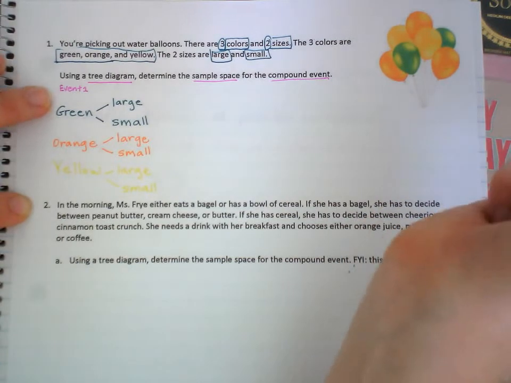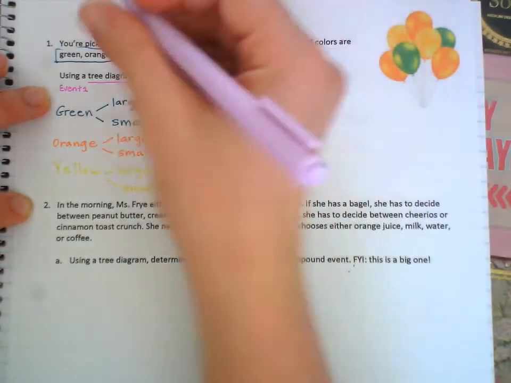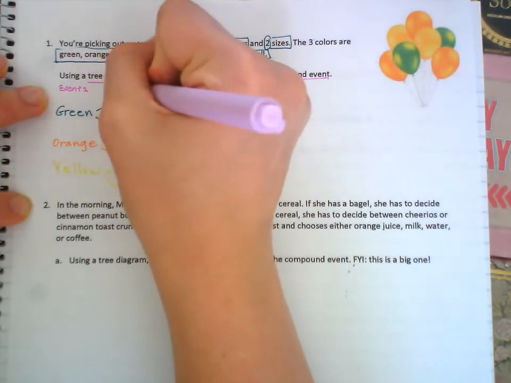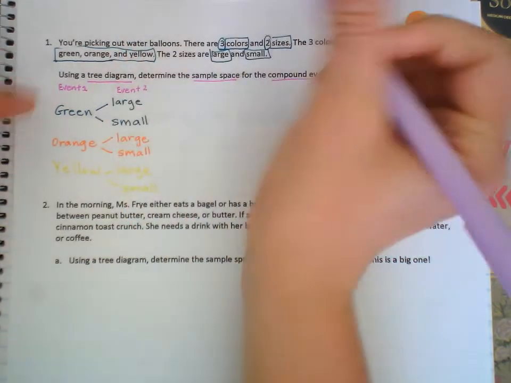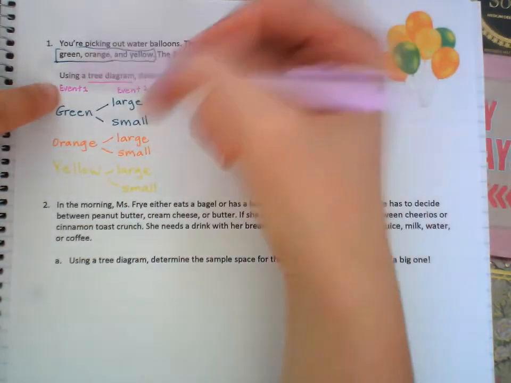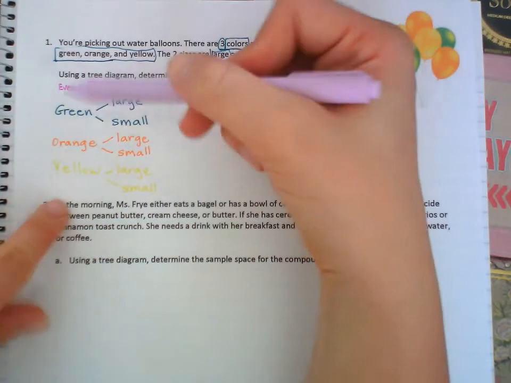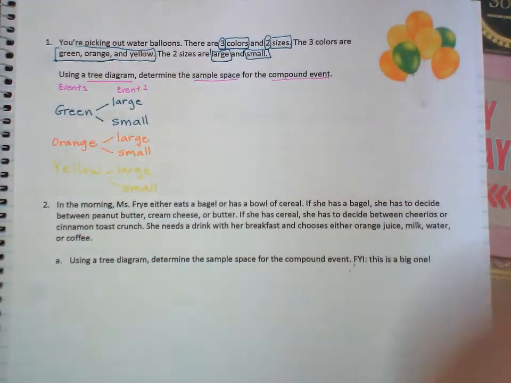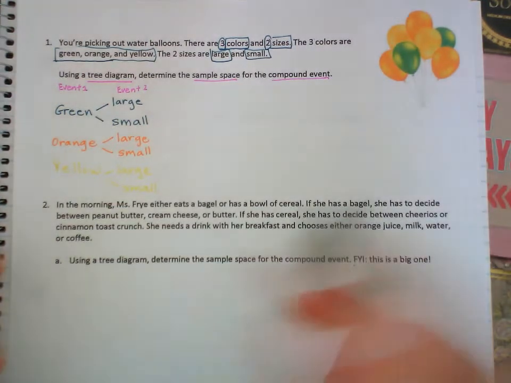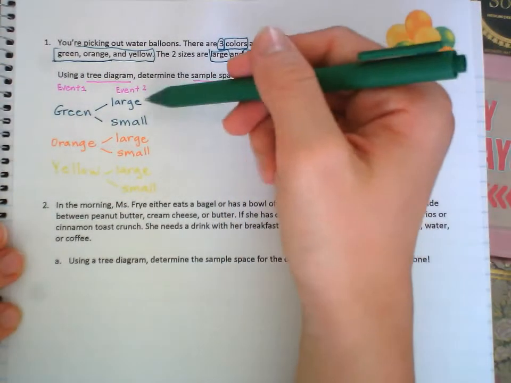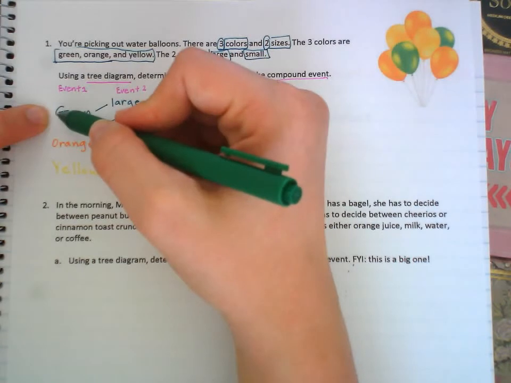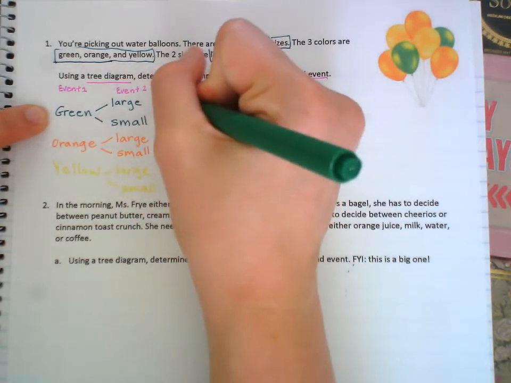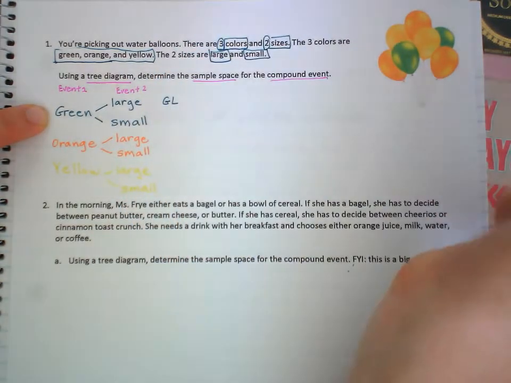The size is event 2. You don't typically need to write this. I'm just writing it so you guys can see why it's a compound event. Event 1, color. Event 2, what size? So, overall, we have 6 different options. You could get green large, so I'll put GL for a green large balloon.